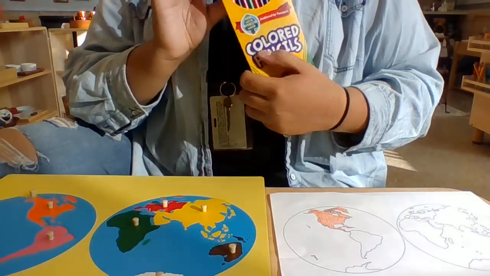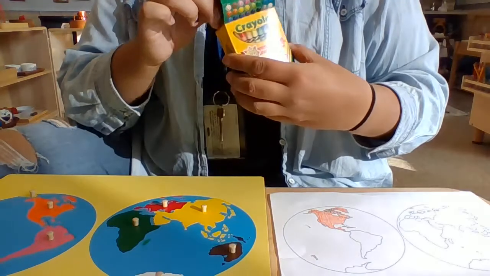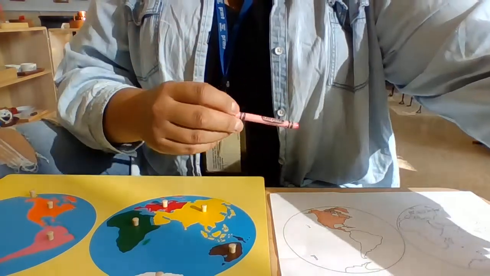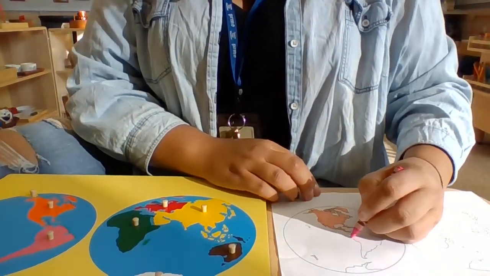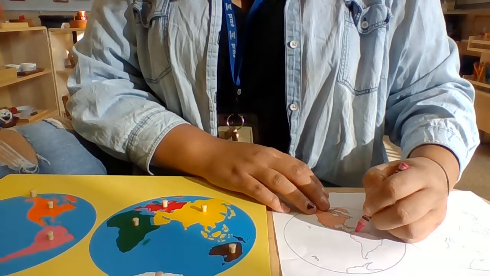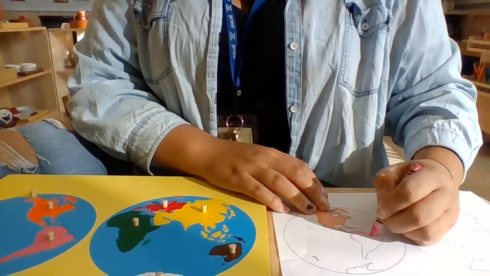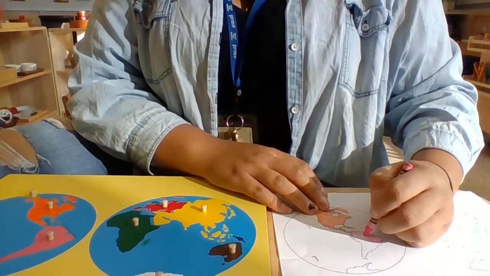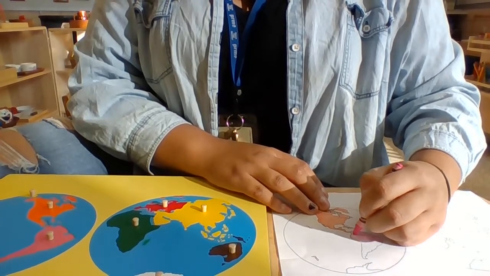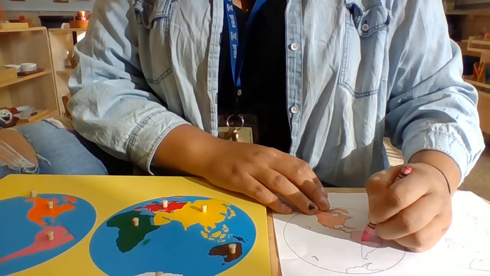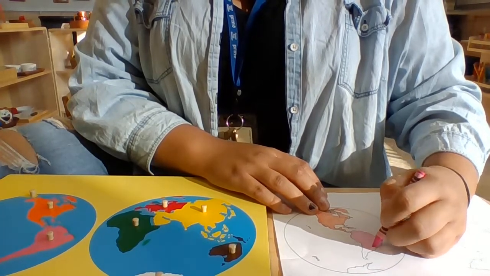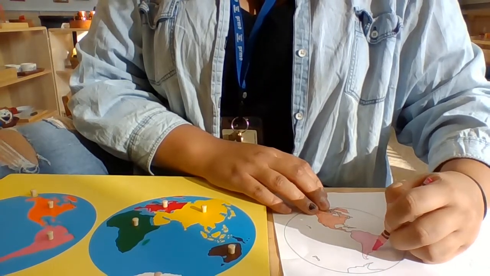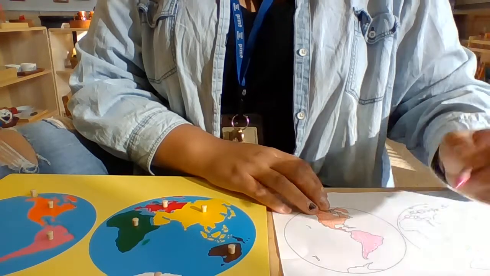South America is pink. So I'm going to get a pink crayon. I do not have a pink colored pencil.